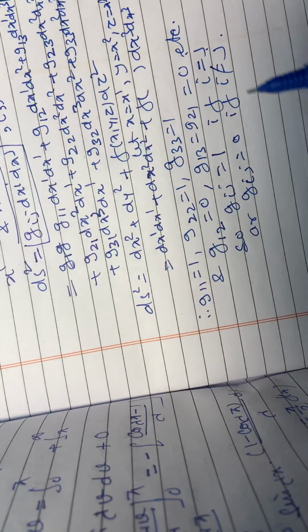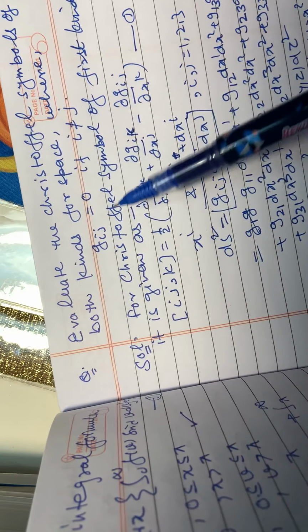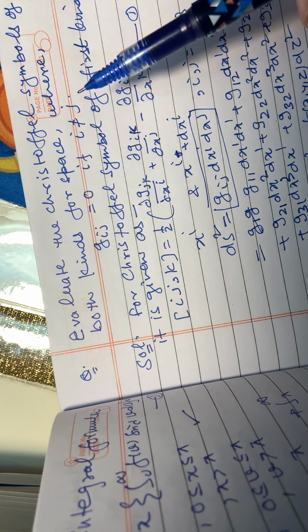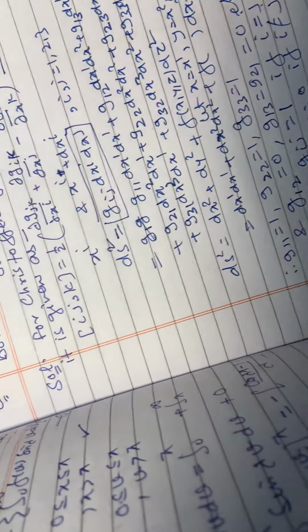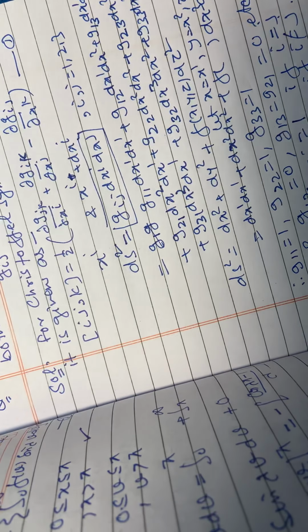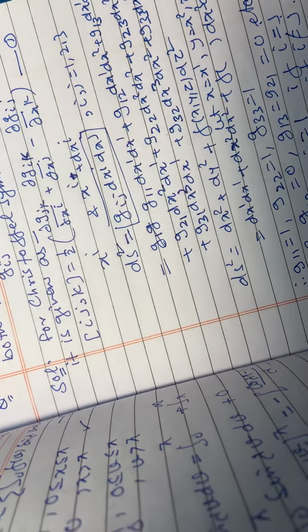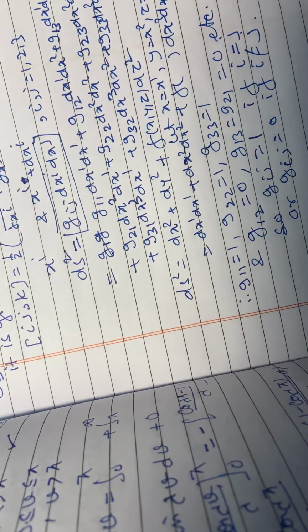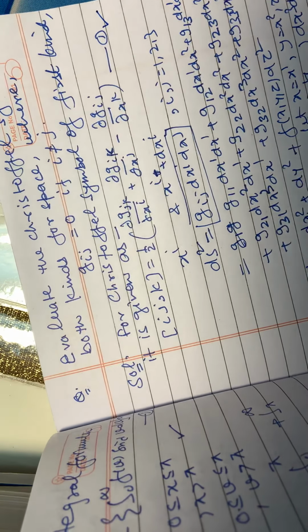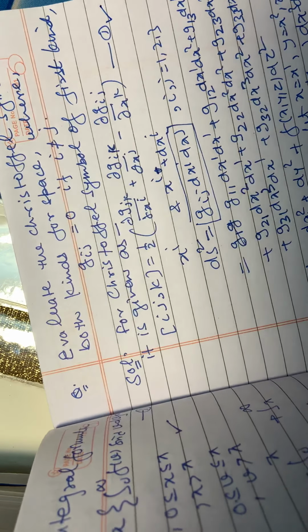So this is the explanation of the condition given in the question, that gij equals 0 if i not equals j. This is the basic requirement in all our questions on evaluation of the Christoffel symbols, that this condition must be satisfied. Okay, gij is equal to 0 if i not equals j. Now we have to evaluate, by using this equation 1, all the Christoffel symbols of the first kind.